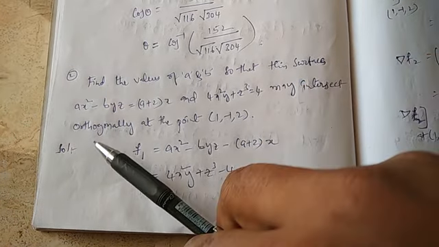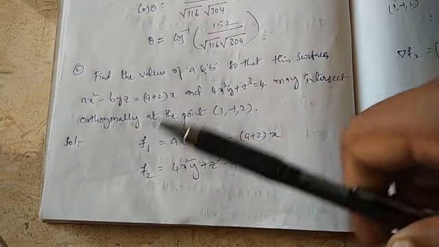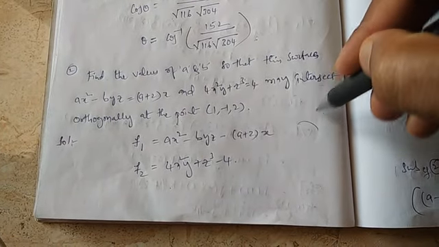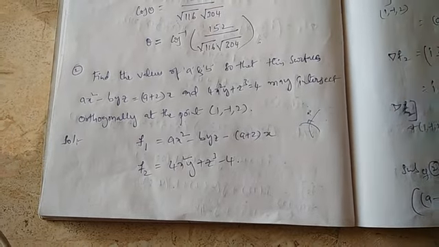The intersection is orthogonal, which is nothing but perpendicular, so the angle between them is 90 degrees.